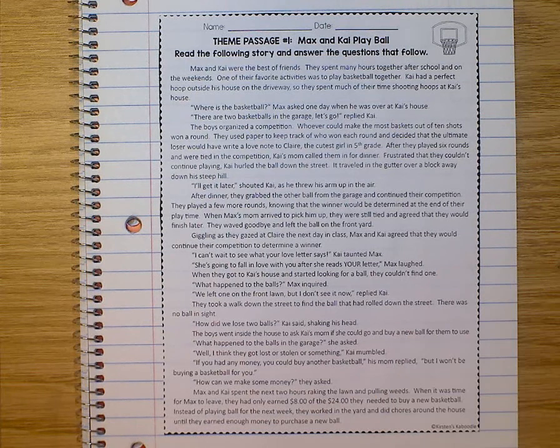Max and Kai were the best of friends. They spent many hours together after school and on the weekends. One of their favorite activities was to play basketball together. Kai had the perfect hoop outside of his house on the driveway, so they spent much of their time shooting hoops at Kai's house. "Where's the basketball?" Max asked one day when he went over to Kai's house. "There are 2 basketballs in the garage. Let's go," replied Kai.